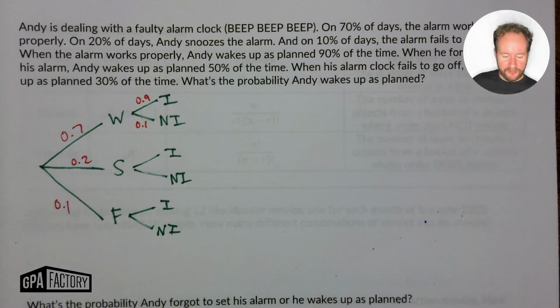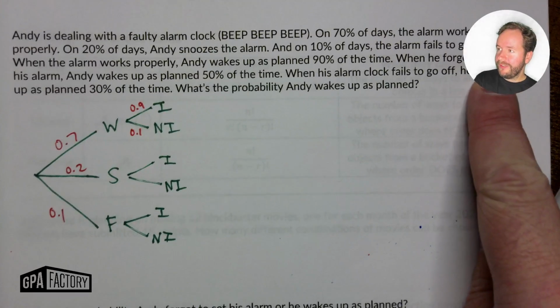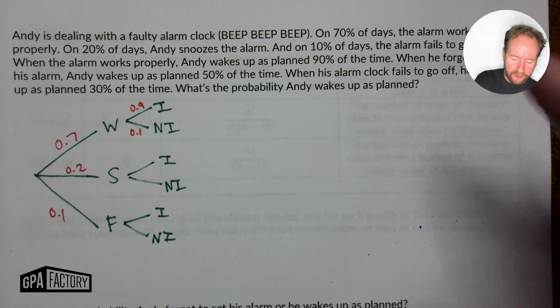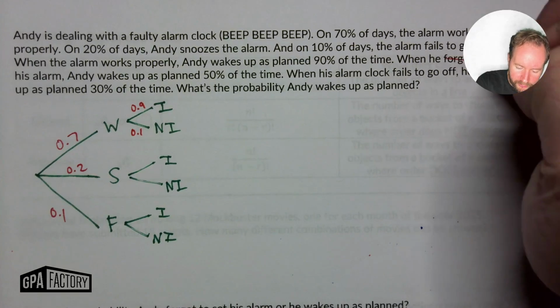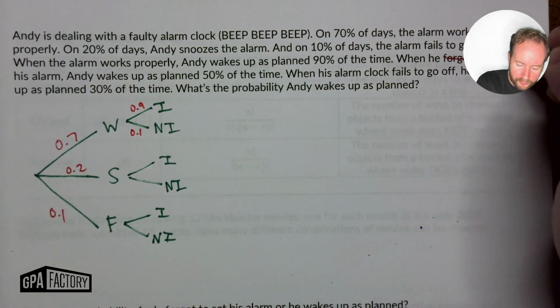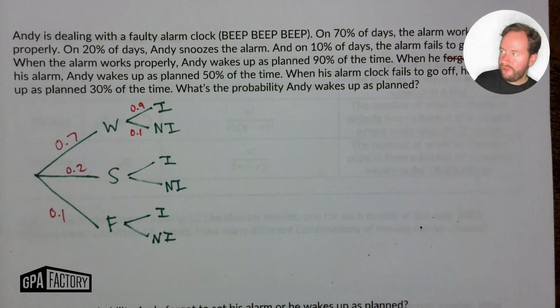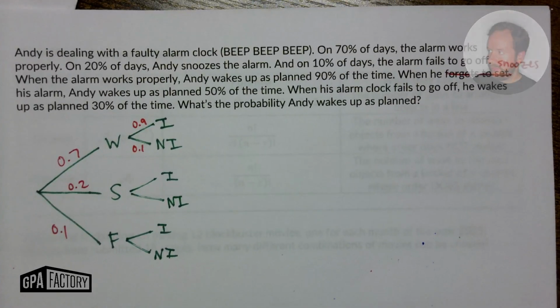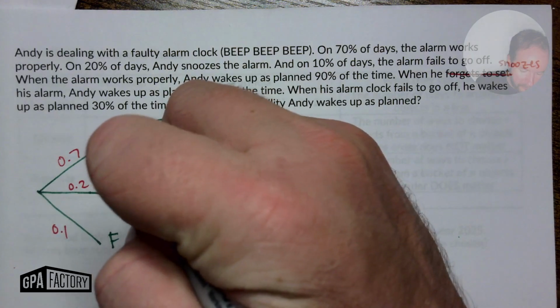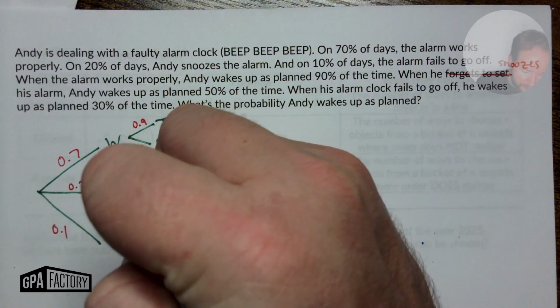It says forgets to set, this is a typo. It says forgets to set his alarm. This is a stupid typo. This should have said when he snoozes it. So erase where it says when he forgets to set and change it to say, my dumb head's in the way, when he snoozes his alarm, he wakes up 50% of the time. So 0.5 here and 0.5 here.